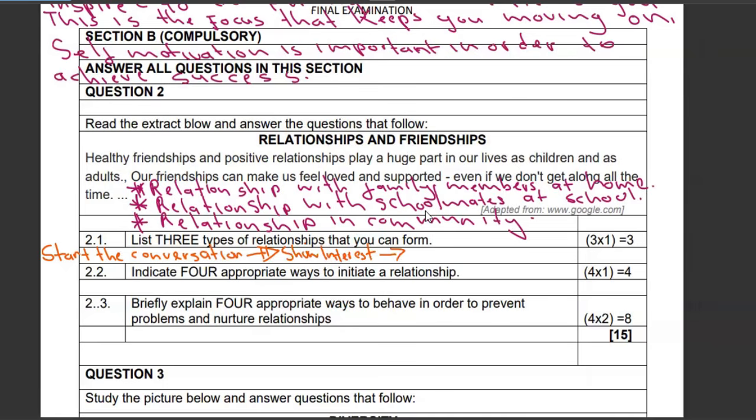Then the next step, you must smile. Then next step, you share. Then final step, in the final step, you do a small favor. Do favors. Then after that, you can also offer small gifts. So these are the steps which you follow when you are initiating or starting a conversation. These are the 4 appropriate steps. Start the conversation, show interest, smile, share, do favors, and offer small gifts.